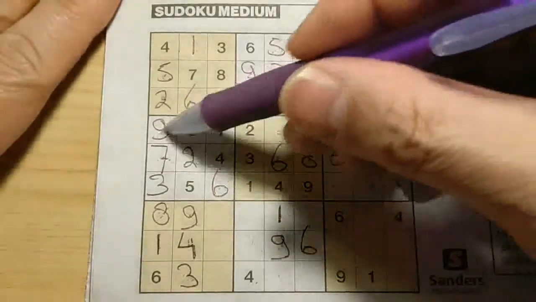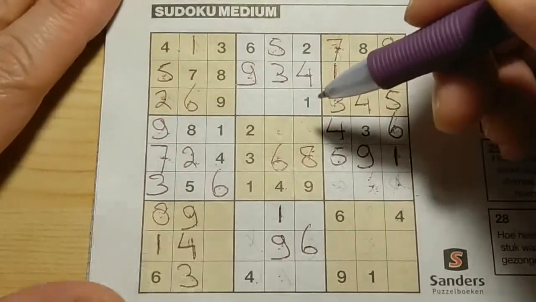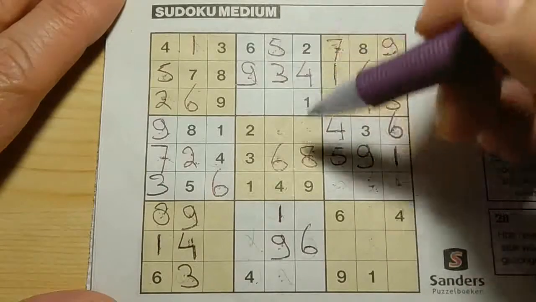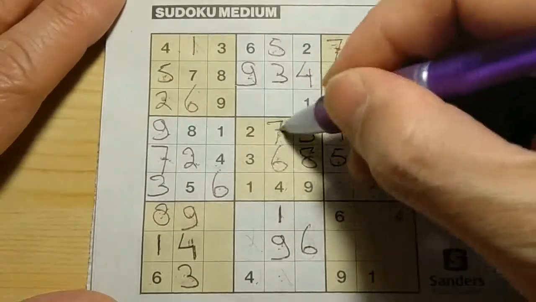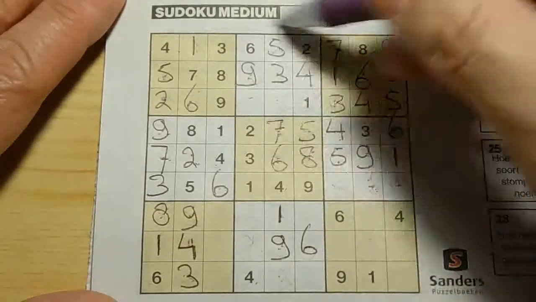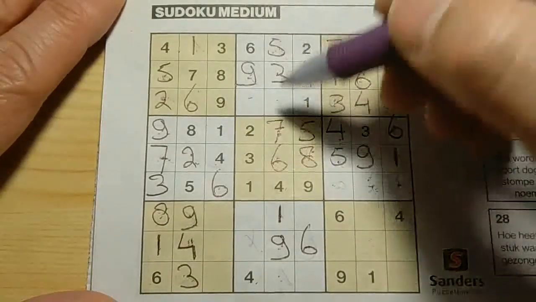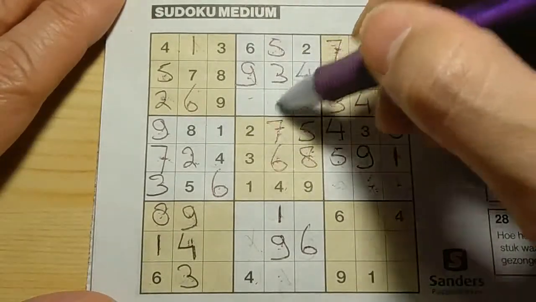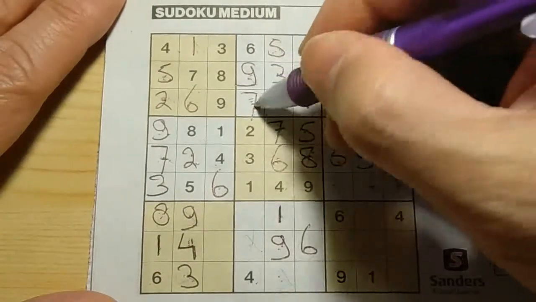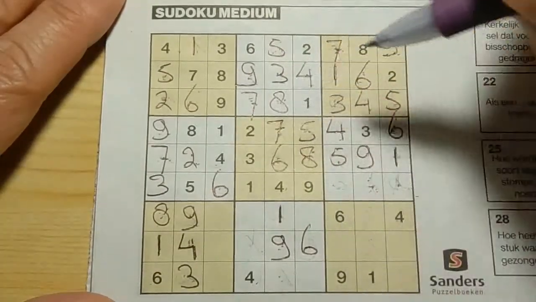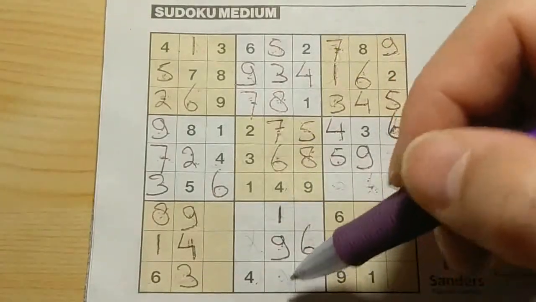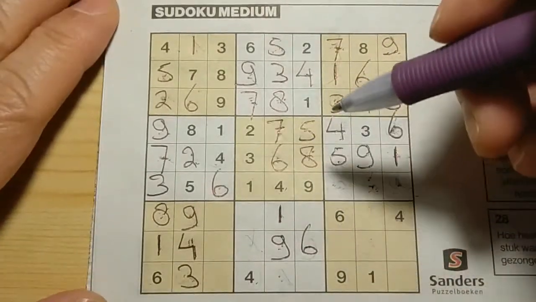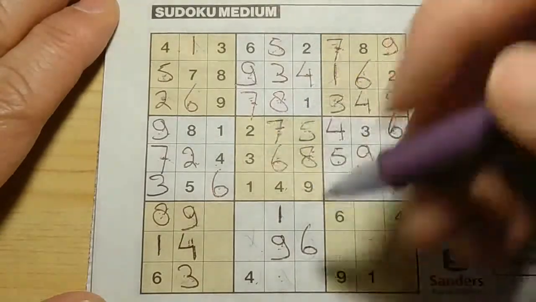2 missing numbers of this row for the numbers 7 and 5. We have a 5 there, so no 5 here. 5 should be there, and the 7 goes here. 2 missing numbers of this big square for the numbers 7 and 8. Now we have a 7 here, so no 7 there. 7 should be there, and the 8 goes here. Then 1 missing number in the middle column for the number 2.